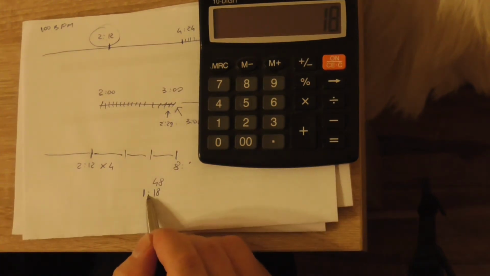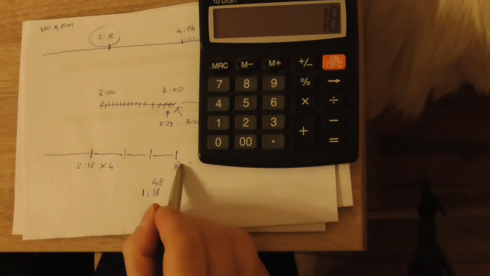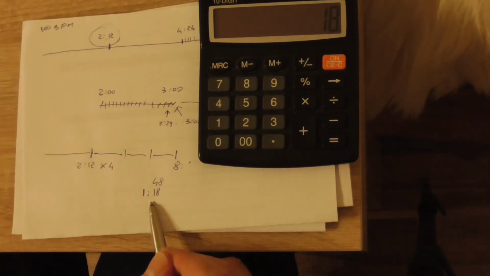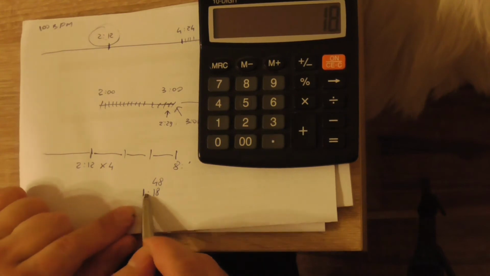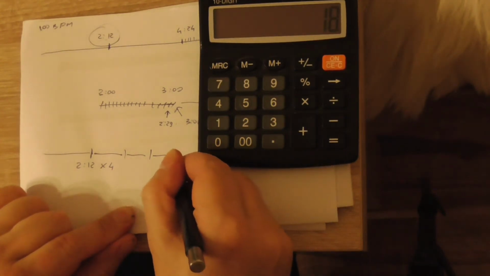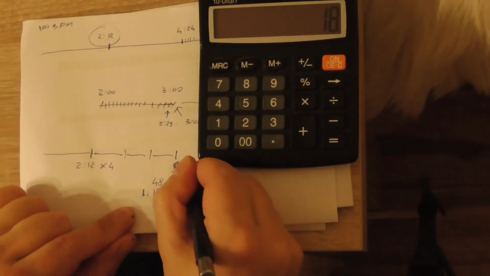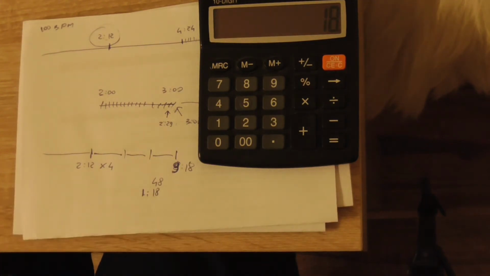So my 4 bars loop will stop at 8 seconds plus this one, so 9 seconds and 18 frames. So let's jump into the DAW and check it out.